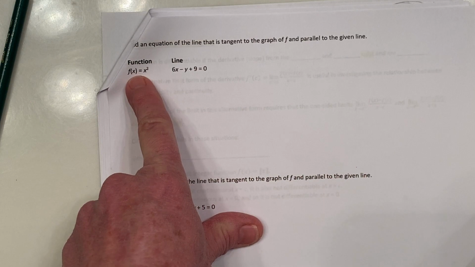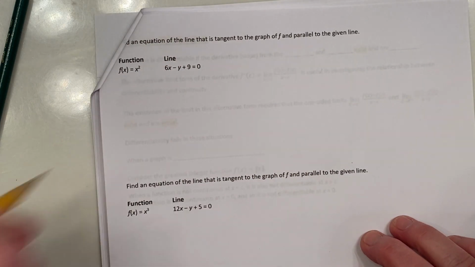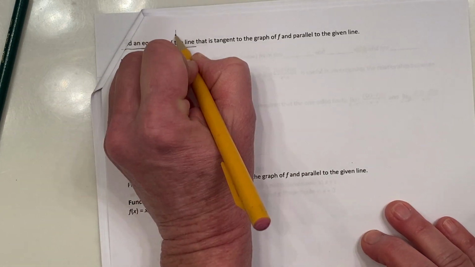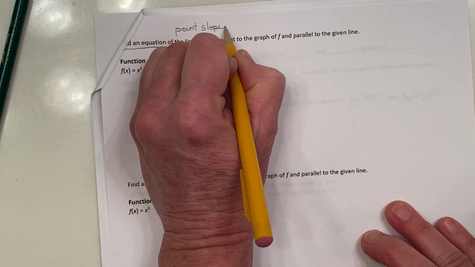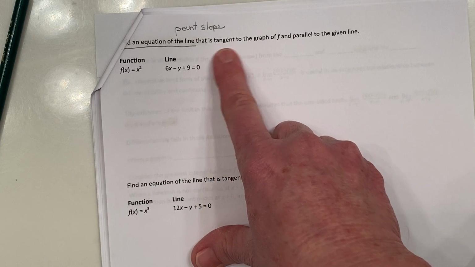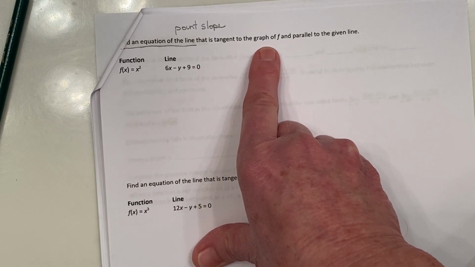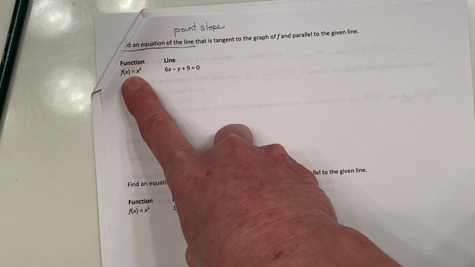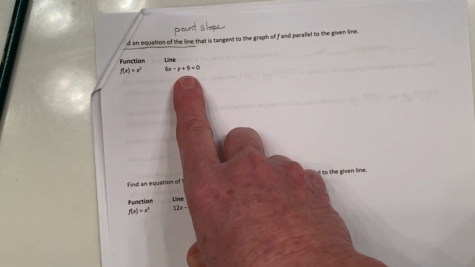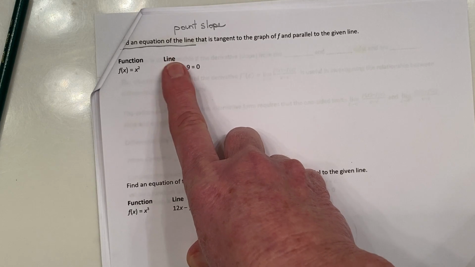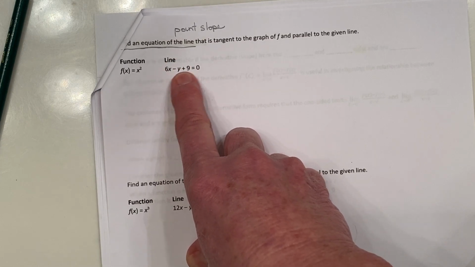So find an equation of a line, that means point slope. So we'll be using point slope to write an equation of a line that's tangent to this graph but parallel to this line. Well, two lines that are parallel have the same slope. So this line is given to us so that we can find its slope.